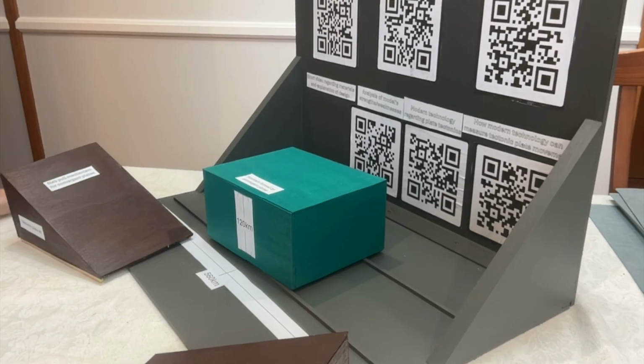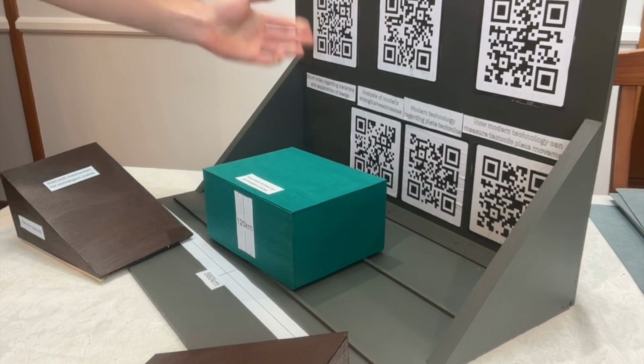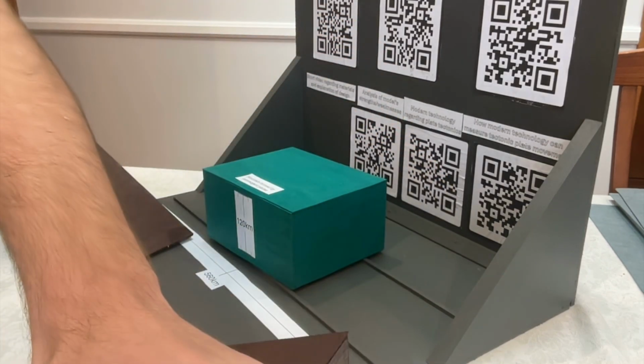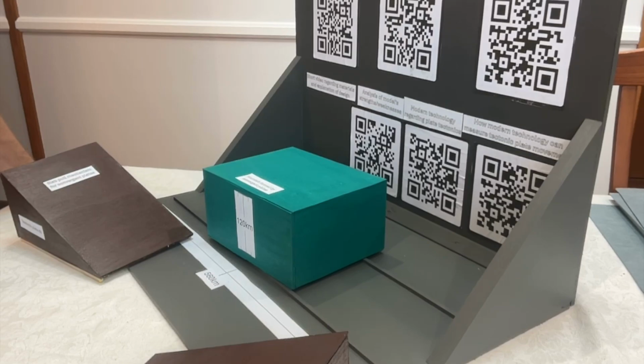Regarding the construction of my display board, I implemented the use of 15mm thick plywood. This plywood provided a sufficient space which was large enough to glue all of my various QR codes. Furthermore, I believe my design choices have had a distinct impact on the overall aesthetics of my design.